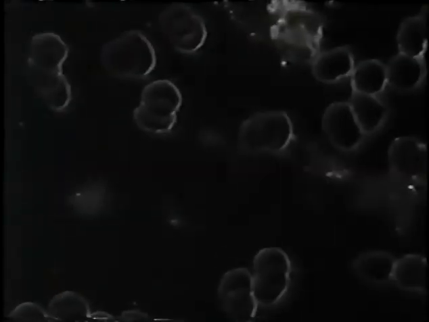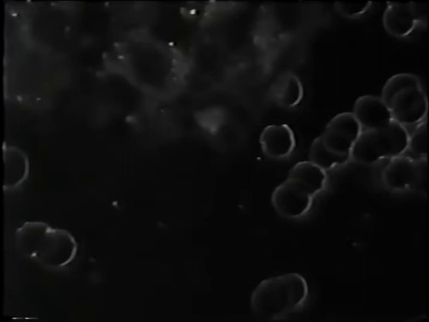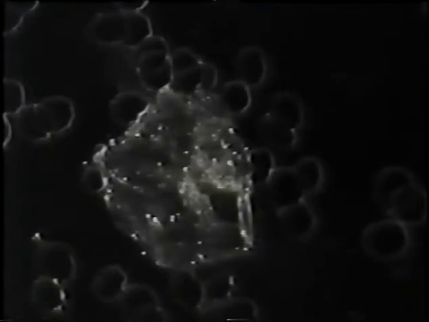There's a large clump of cells that were broken off by the device. A rather large cell, squamous, plate-like.